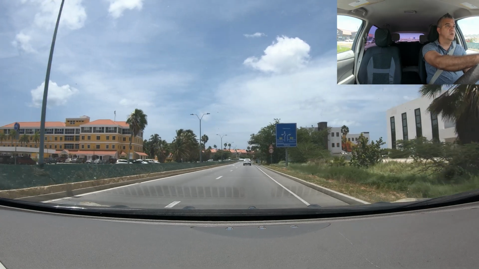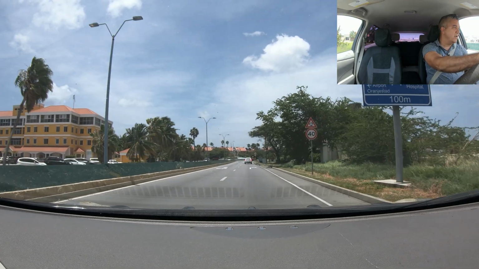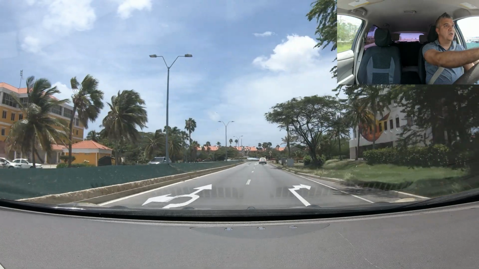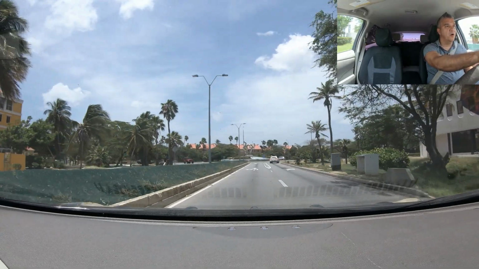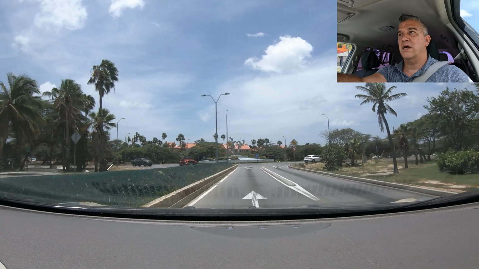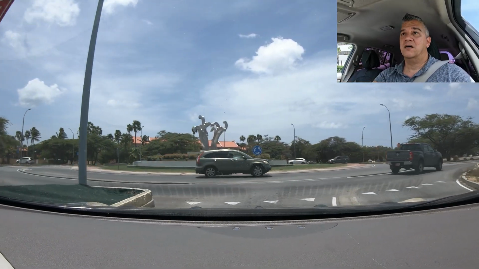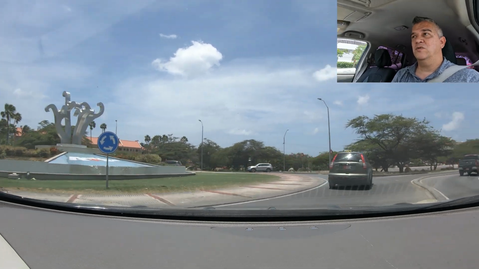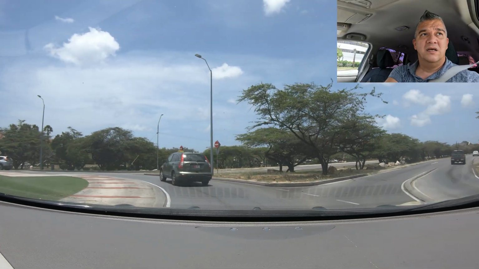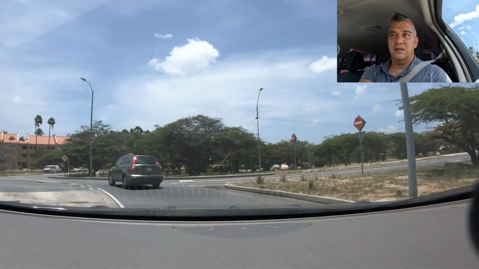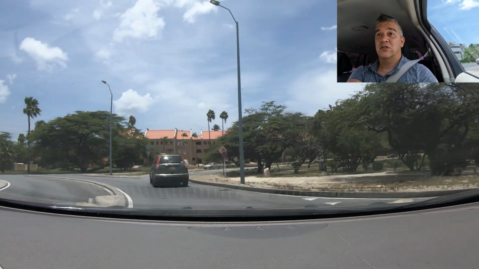You can also take a look, like right here, I would have to change the lane. If you see the arrows on the road, you can realize that if you want to keep going straight, I have to be on the left lane this time. So pay attention both to the arrows and the signs. They will help you, and drive a little bit slower.